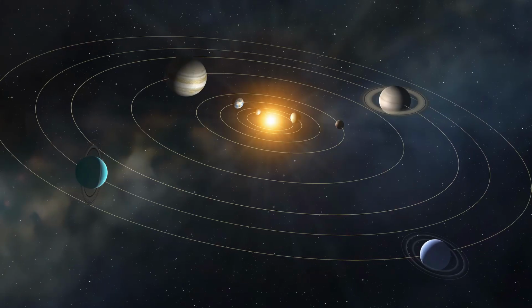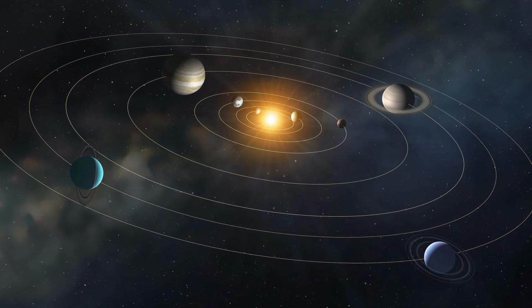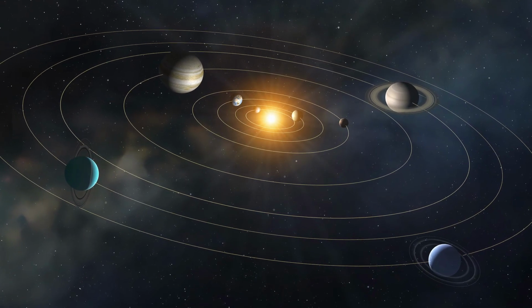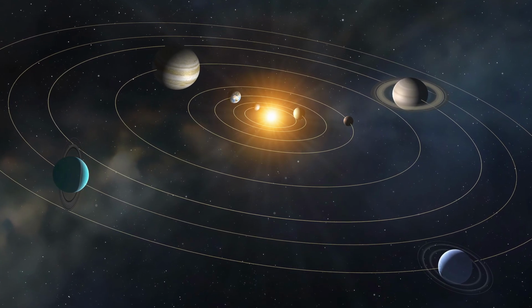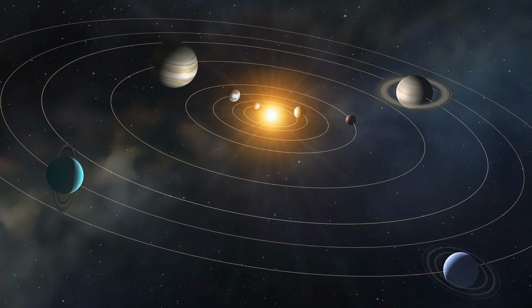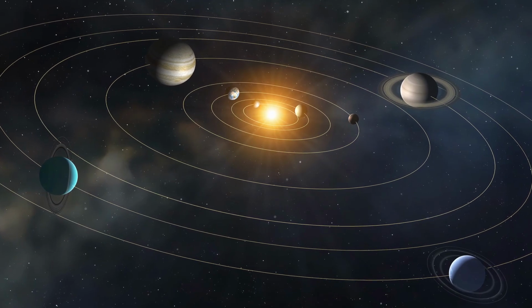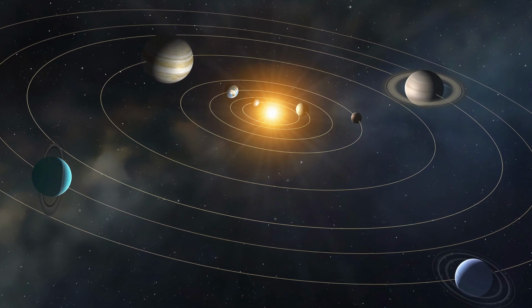Let's begin with Kepler's laws of planetary motion. The first law, also known as the law of elliptical orbits, states that planets move around the Sun in elliptical orbits, with the Sun being at one focus of the ellipse. This law overturns the long-standing belief that planets moved in perfect circles.